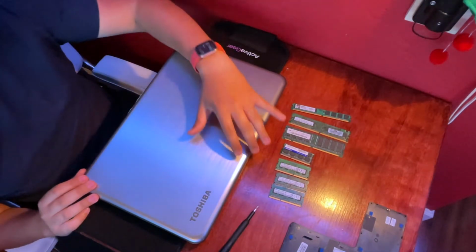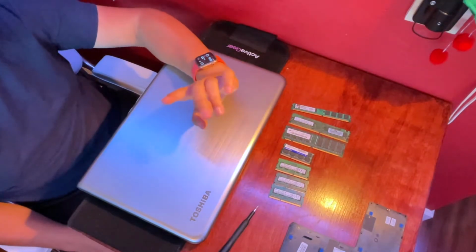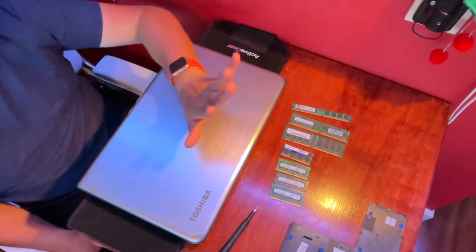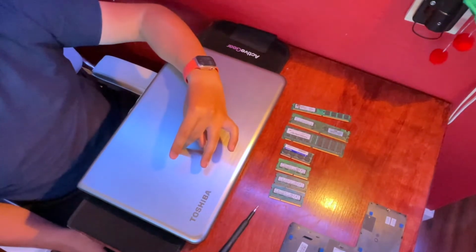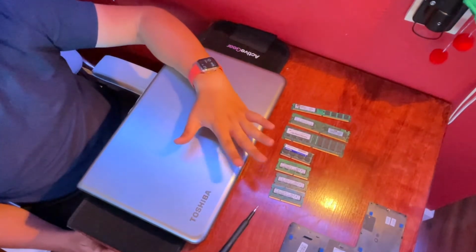RAM is also what we call volatile memory. It always needs electricity going through it. Once the electricity stops, whatever was stored on it is erased forever. That is why we have a hard drive or an SSD, like what this one has, which means that even when the power is off, the data is still saved.